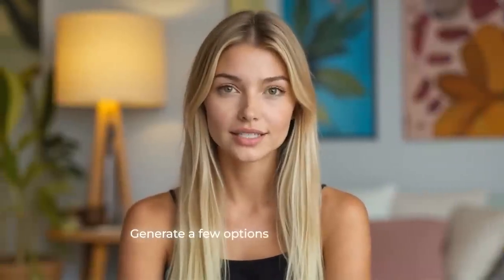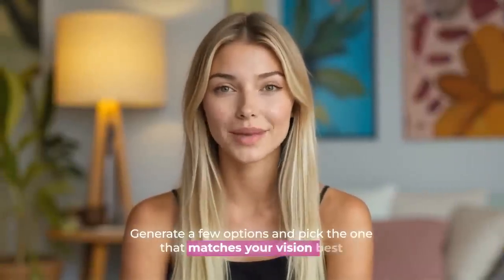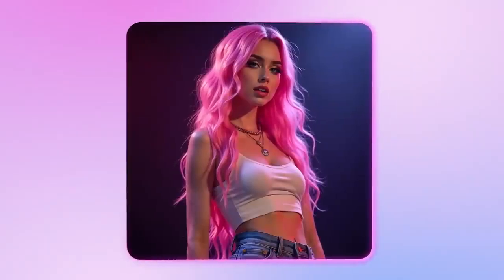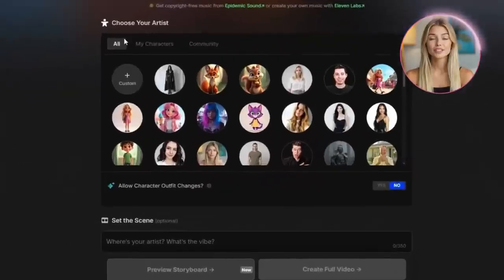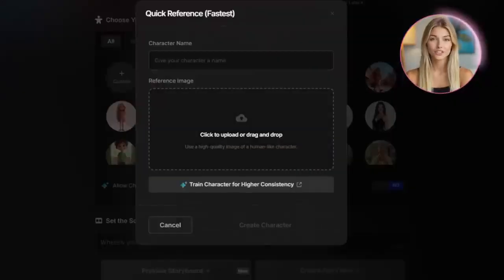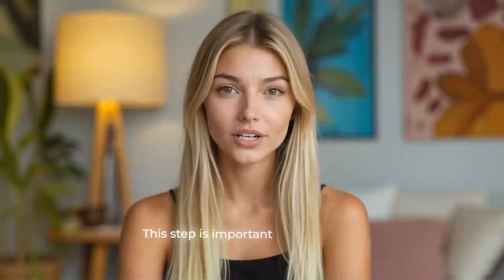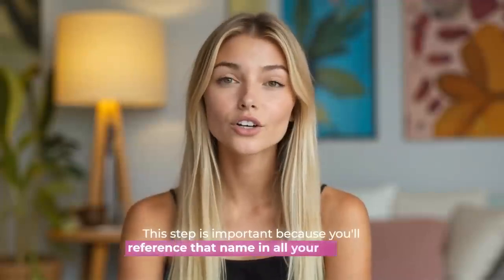Generate a few options and pick the one that matches your vision best. I usually generate 4 images at once to give myself more options to choose from. I think I'll choose this one because it matches my original vision perfectly. Back in the music video section, upload your character image and give them a name. I'll name mine Annie. This step is important because you'll reference that name in all your prompts.